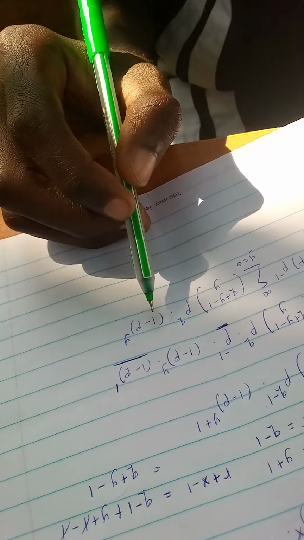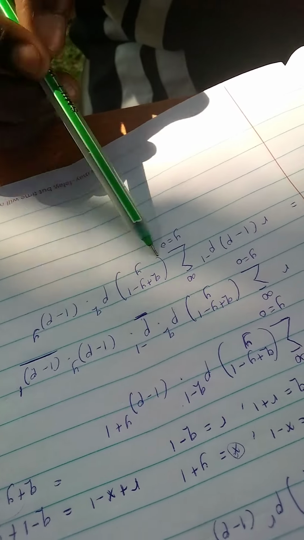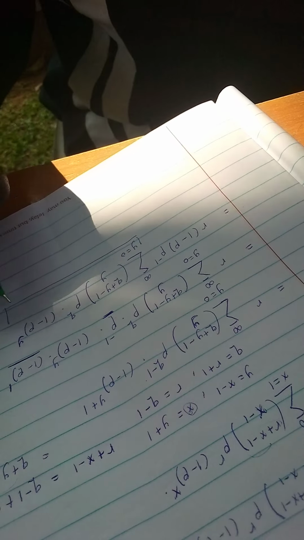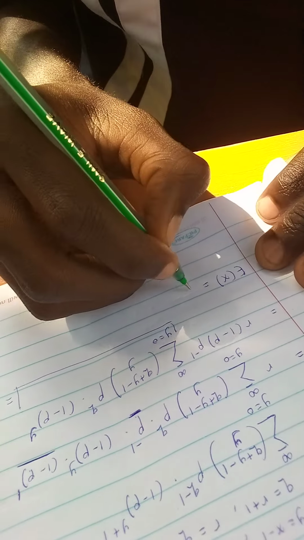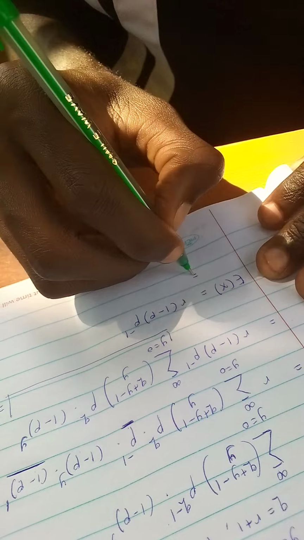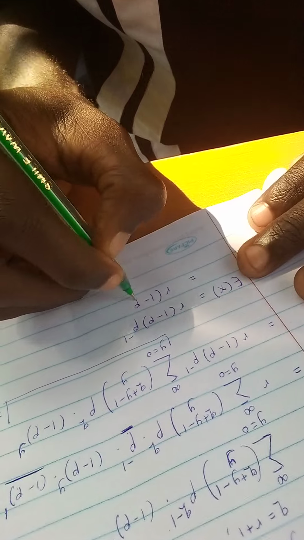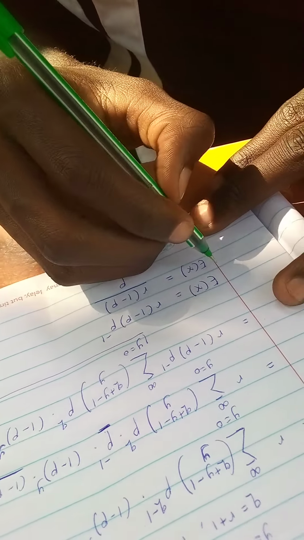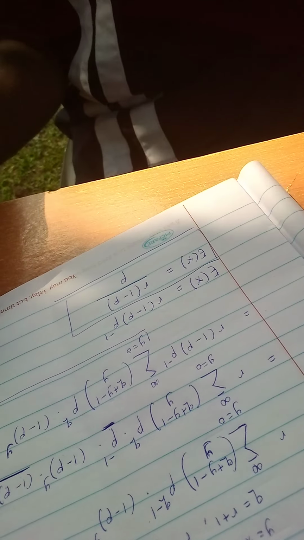So if we are to observe critically, we are seeing that this is looking exactly as this, which gives us a 1. That means the whole of this is giving us 1. That means our mean is r 1 minus p, p to the power negative 1, and you can write it nicely to look good in your eyes, which is r 1 minus p over p, and this marks the end of our mean of a negative binomial distribution.